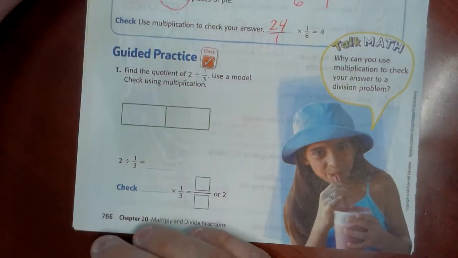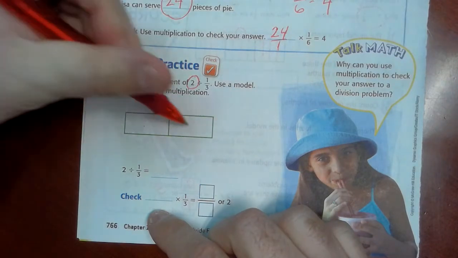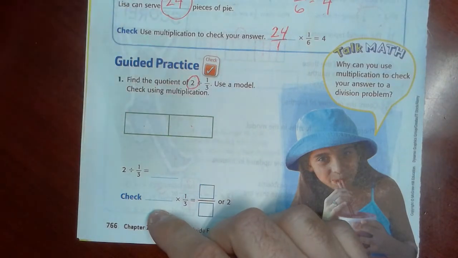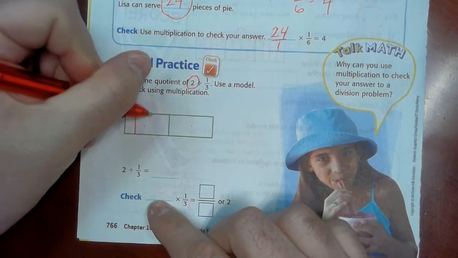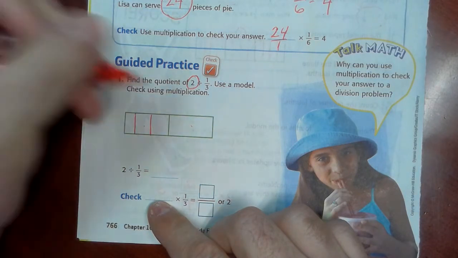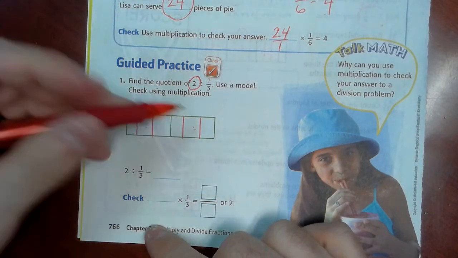Look at the guided practice. Find the quotient of 2 divided by 1/3. All right, so we have our whole number of 2 right here. We made that box, the model right there. And we're going to divide each of these into thirds. So we need to divide this one into thirds, 1, 2, 3, right? Now we count 1, 2, 3, 4, 5, 6. So there are 6. So 2 divided by 1/3 equals 6.